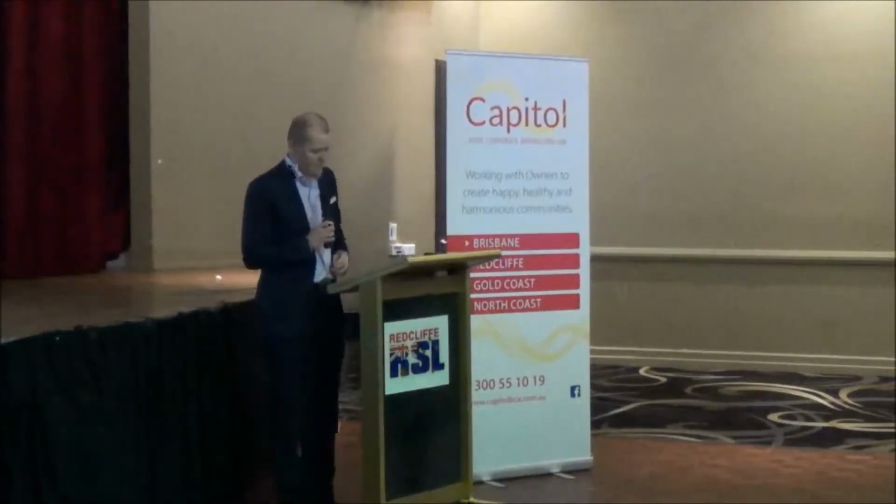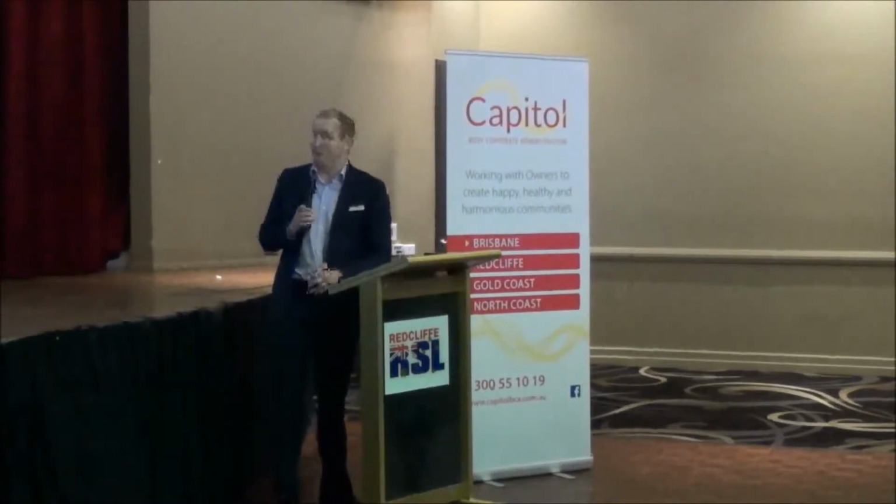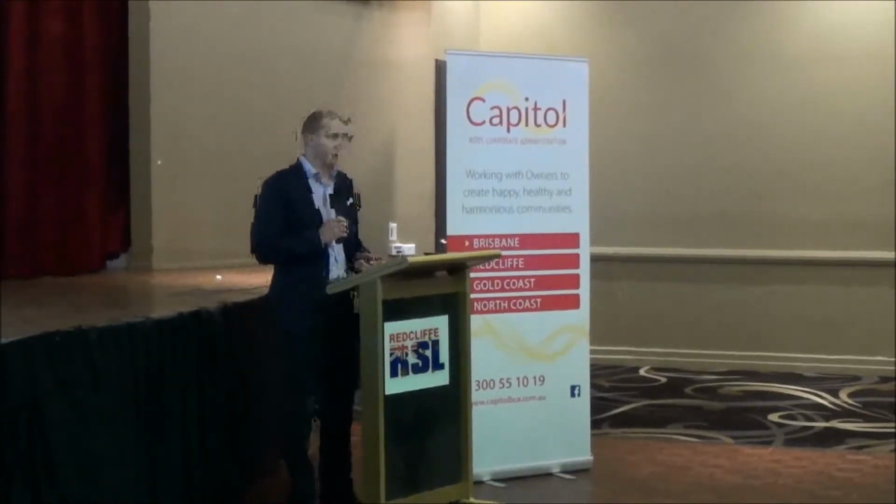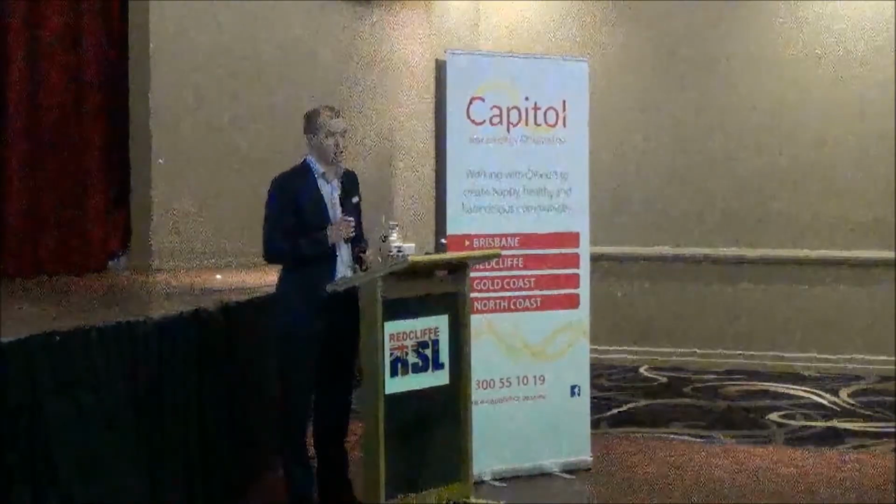As I briefly mentioned before, Capital's overall fees are a minimal component to the overall expenditure for a scheme. In this example here, our firm's fees make up approximately 12% of the overall budget. So it's not a huge portion, and sometimes, as an office, we get owners raising concerns that the fees are too high. When you look at the other expenditures involved, they often are quite small.